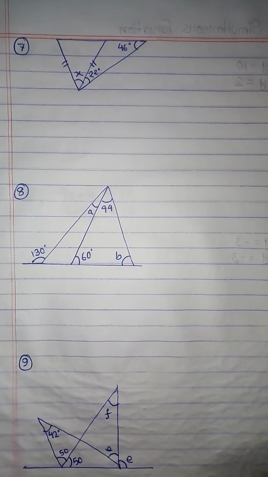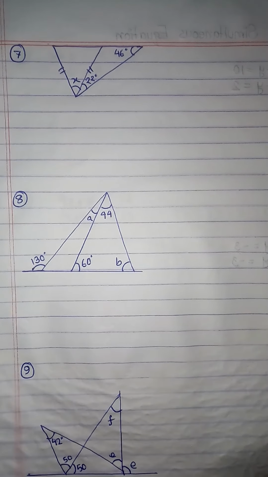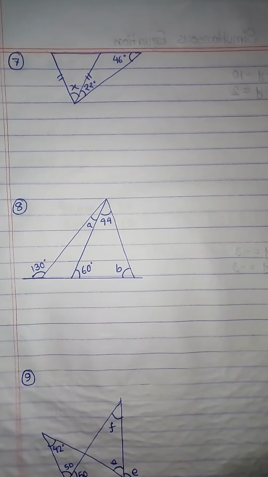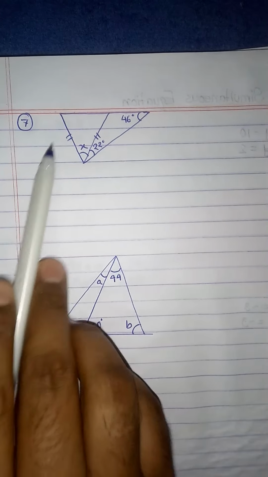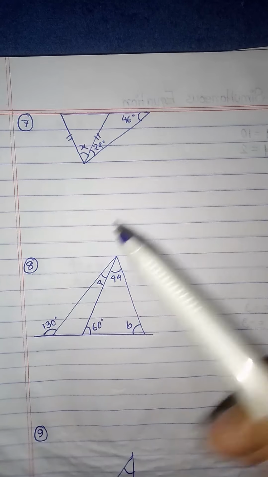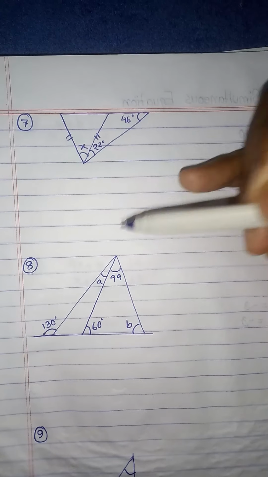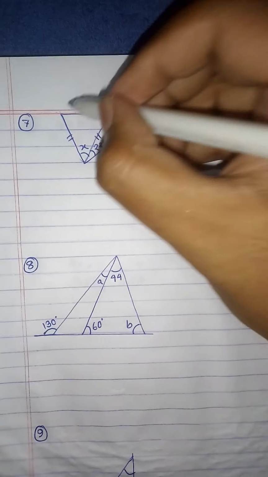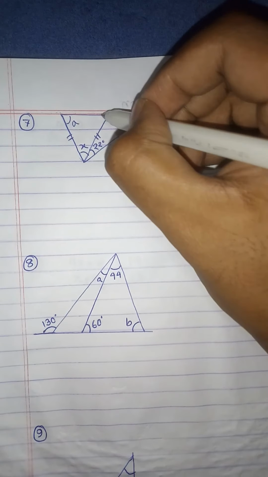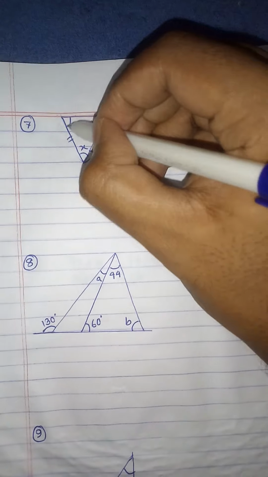Have keen eyes, these are very important maths. As you can see, this triangle is labeled like this, so we will take into consideration that this line and this line are of equal length, so the angles will also be the same, as I have told you earlier in the formula.